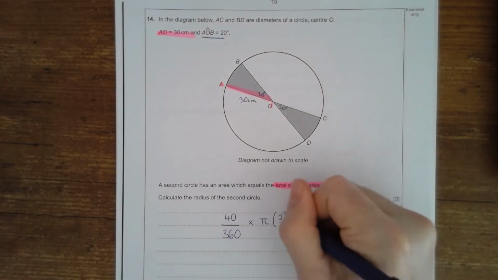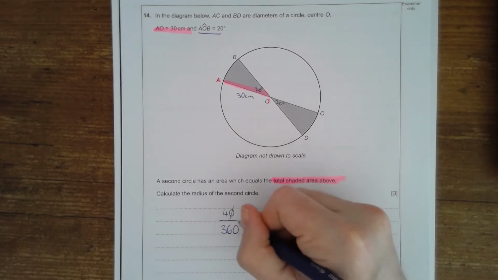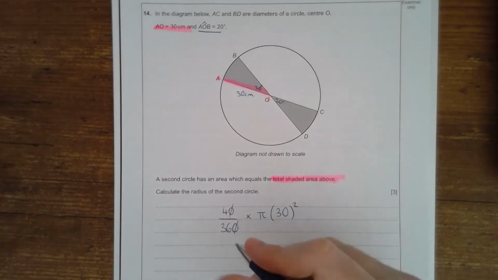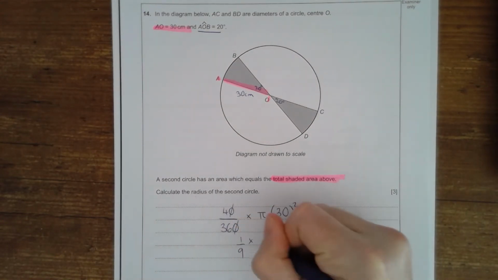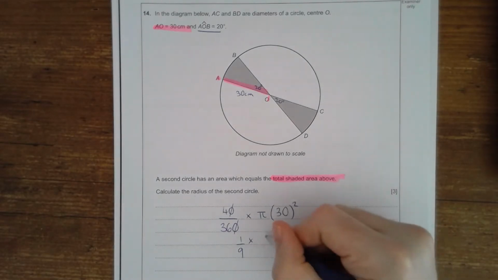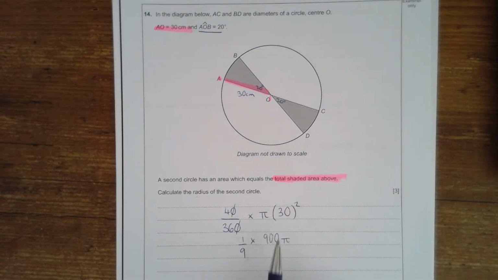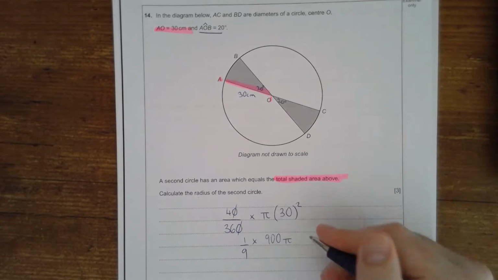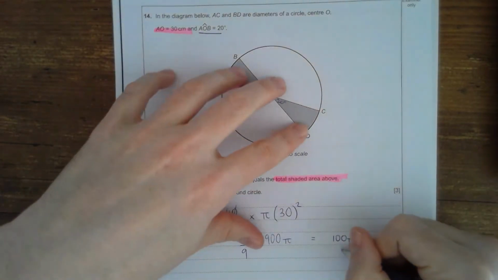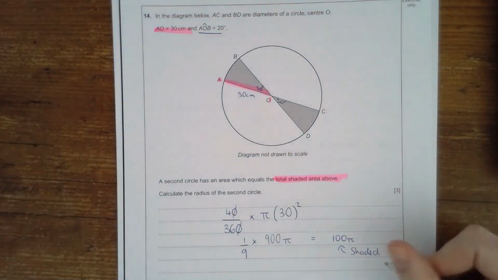I'm going to have to do some work out here. I'm going to have to try and do some clever cancelling down as well, because this is non-calculator. So I'm going to divide top and bottom by 10. 4 out of 36 are the same as 1 out of 9, times by, now I'm going to get this number at the front after I've squared it. So 30 squared is 900, and it would be 900 pi. So I've just literally shifted the number to the front. 1/9 of 900 pi is equal to 100 pi. And this is the shaded area. So I'll just point to that. If it was an OCR question, I'd have to say what it is, but I'm just telling you what that is.